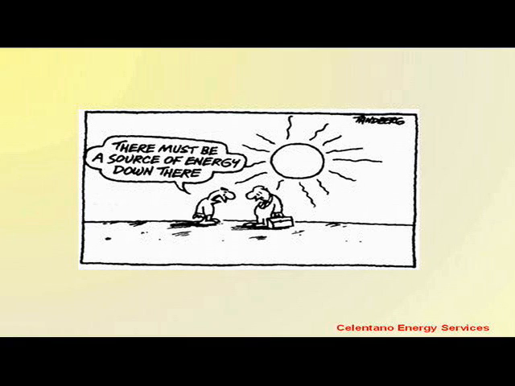And here's a humorous little cartoon of two men. They're looking down, they're thinking old-fashioned. They're thinking of fossil fuels and nuclear ore, and they're saying there must be a source of energy down there. And of course, all the while, the main source of energy, the sun, is right above their heads.